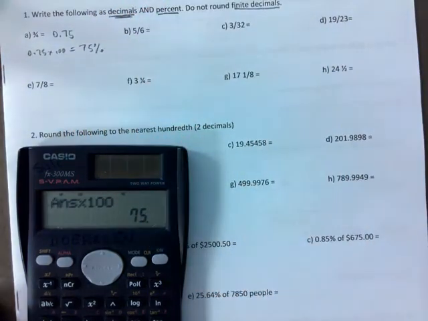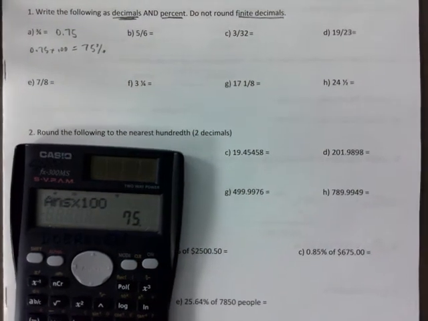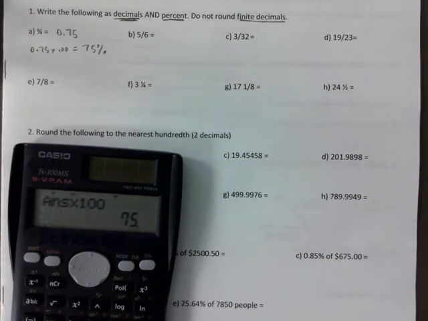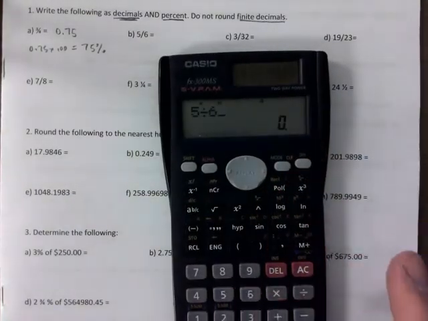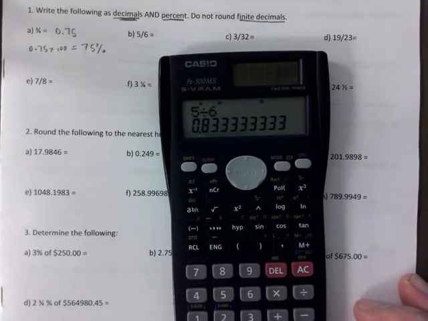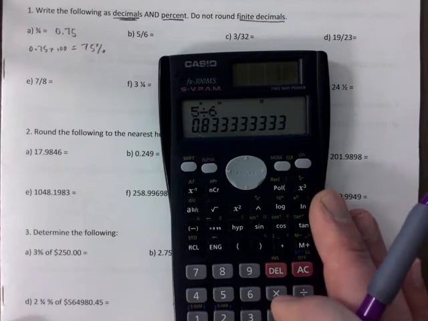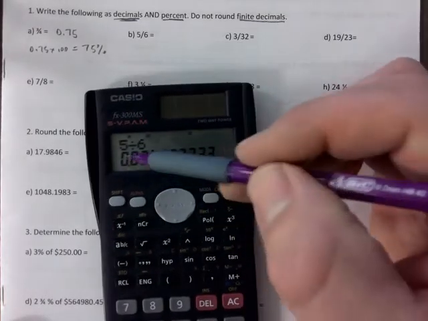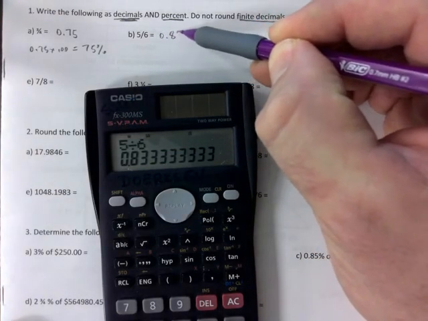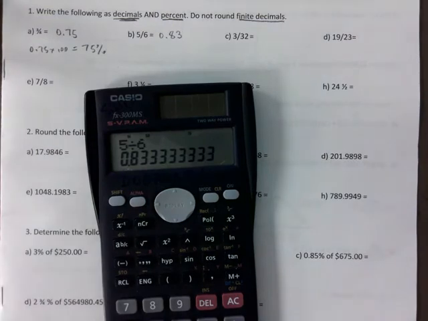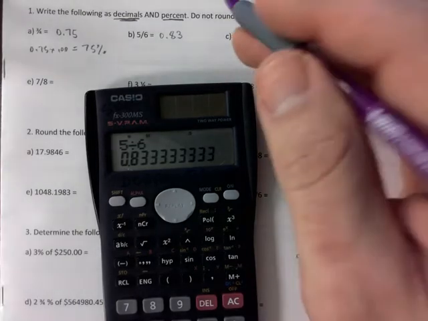It's important to follow what I'm doing here because it's those little things that are going to throw you off. Okay, let's try the next one. 5 divided by 6. Is that a finite? No, it actually keeps going. Your calculator just can't do more than that. So this is how you do this. 2 decimals we're rounding, so 0.83. That's what you write down as a decimal. Now percent, watch what we're going to do with percent.